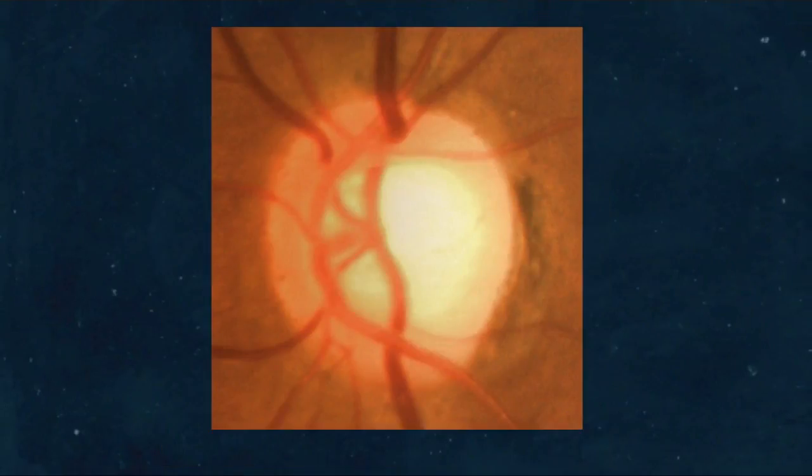So here's an actual optic nerve. If you look here at one of the thin blood vessels, you can see a little point where it kinks, and also at the thick vessel you can see a kink point, but it's less obvious.